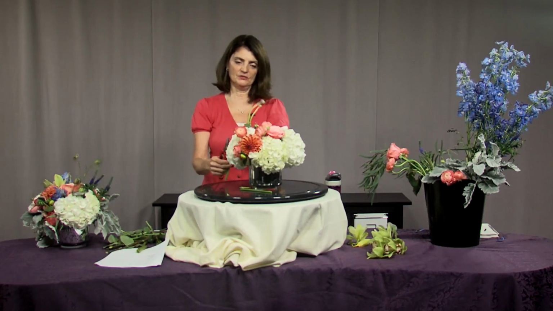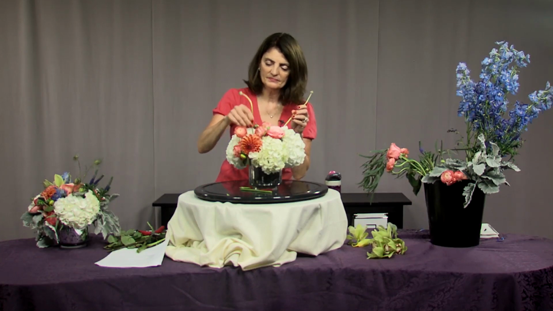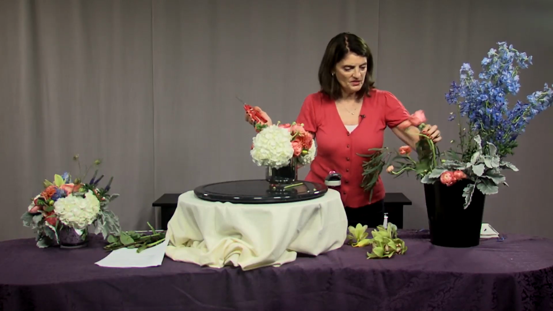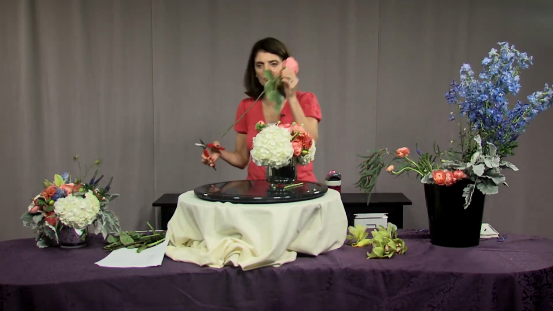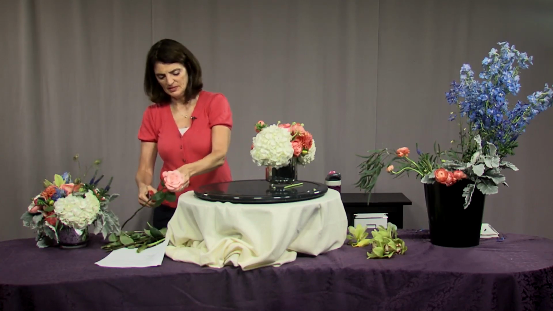I am going to stick that in there also. And it gives it just a little crazy whimsical thing popping out at the top. So let's go with, if you haven't used up your roses, let's go with another rose.